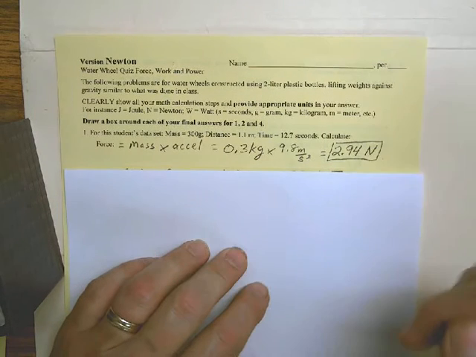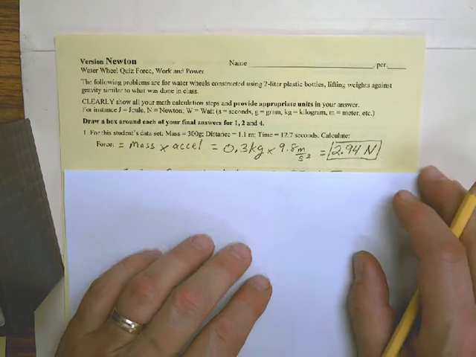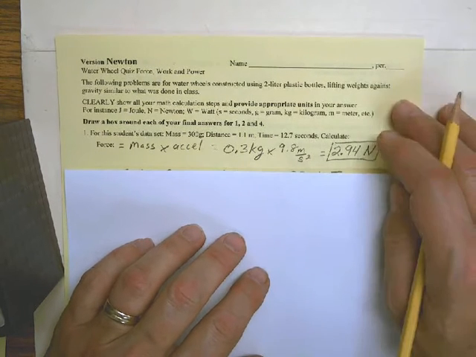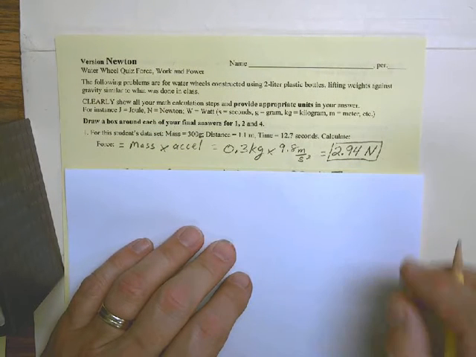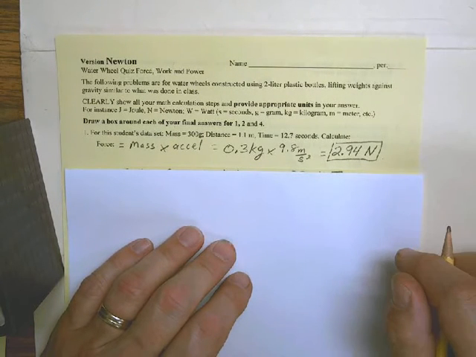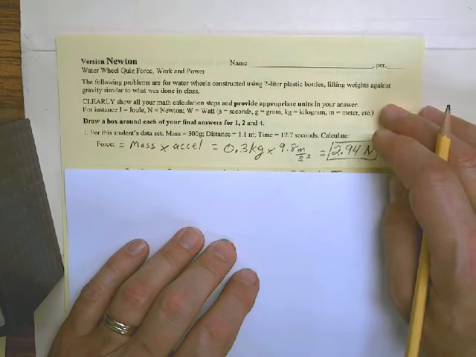All right, this is going over the force, work and power test for Chippewa Advanced Earth Science. I'll be showing you the Newton version worked out, but I'll also give you the numerical results for the other version, the Joule version. The process is the same for both tests.